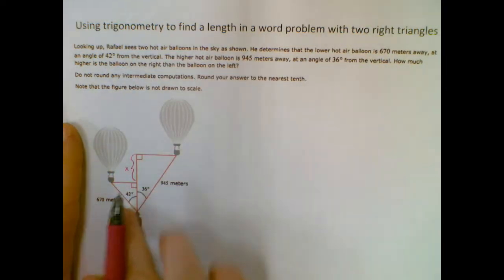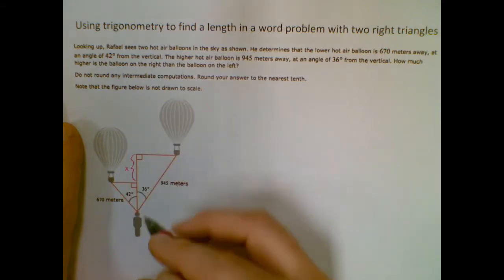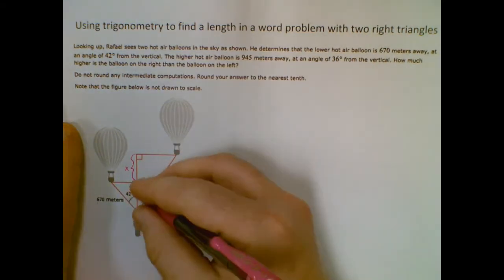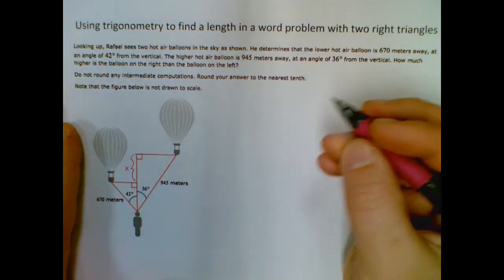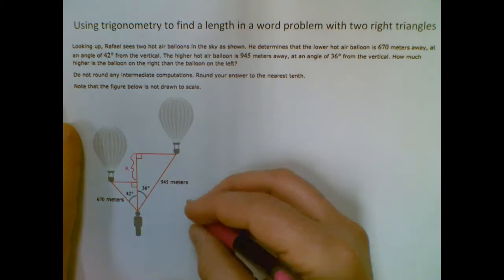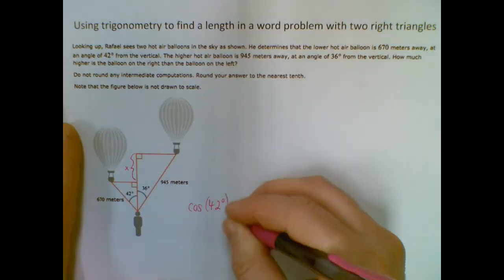So I'm going to do this one at a time. I'm just going to focus on this left little triangle first. I know this is 670. Which trig function connects that hypotenuse to this adjacent side, since it is touching my arc there from the 42? Adjacent and hypotenuse are connected by cosine. So I need the cosine of 42 degrees.